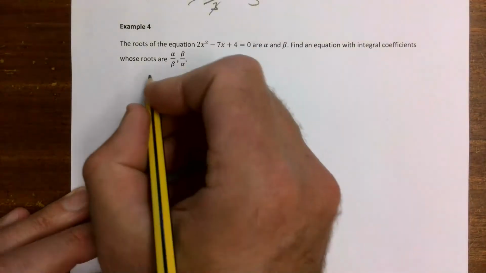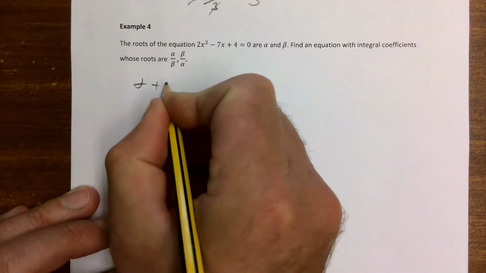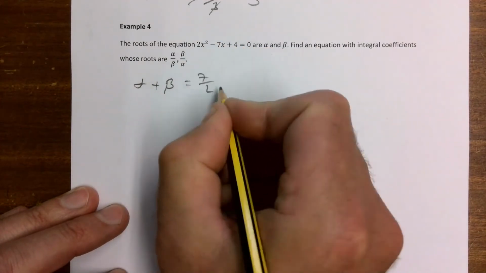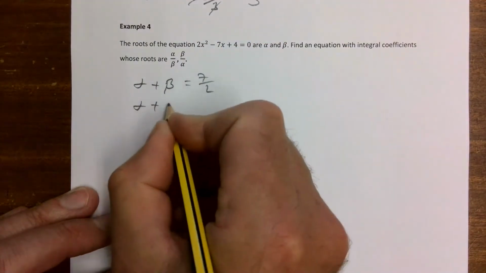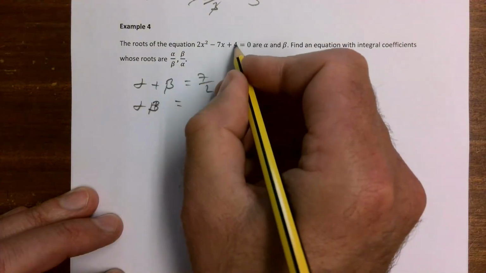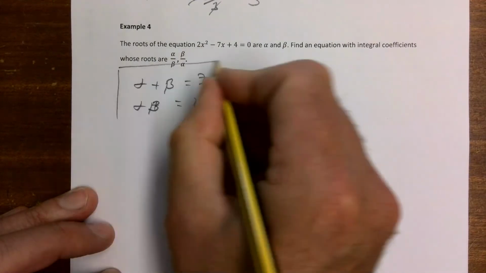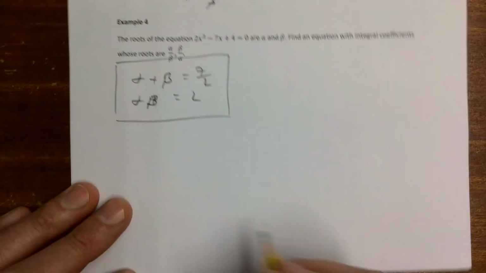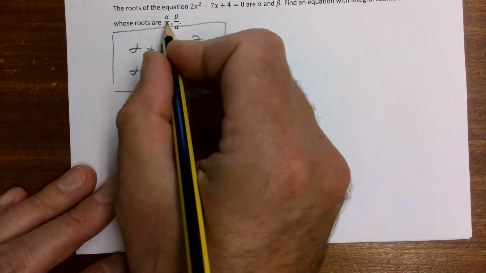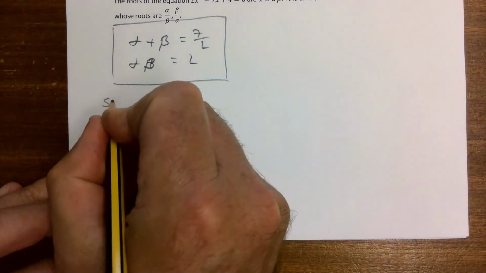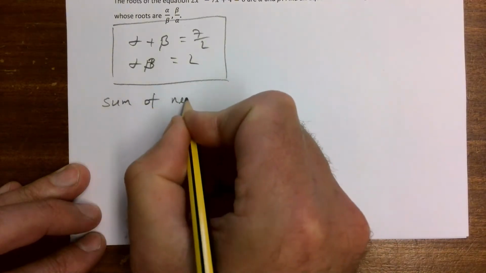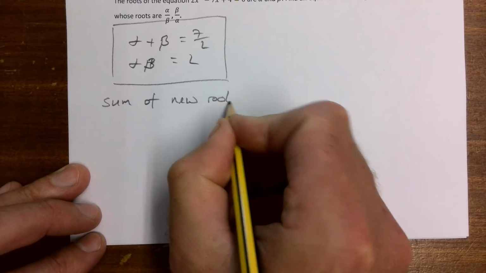So what do we know again about this one? Let's write it the same as we did last time. Alpha plus beta is 7 over 2, remember it's the minus, and then alpha beta is equal to 4 divided by 2, so that's just a 2, and that's okay. These are the new roots, so we want to find the equation now, so let's find the sum of these two. So we're going to write the sum of the new roots.